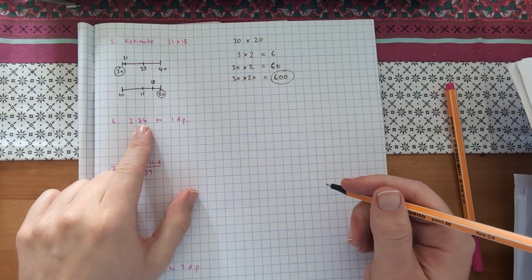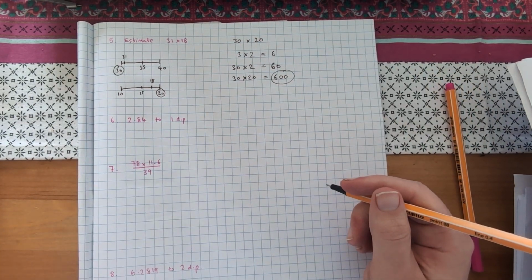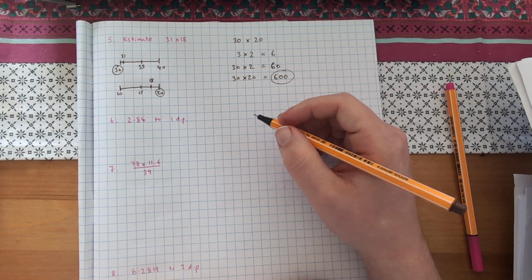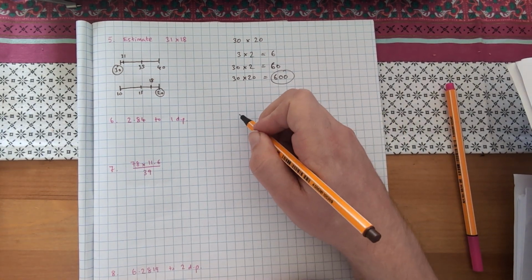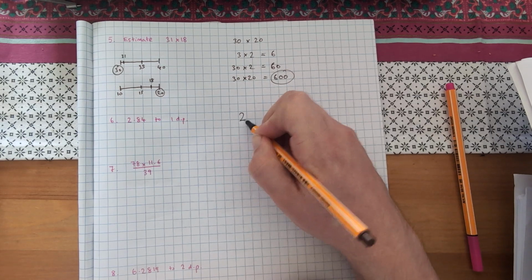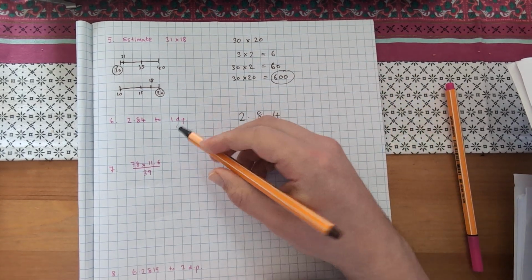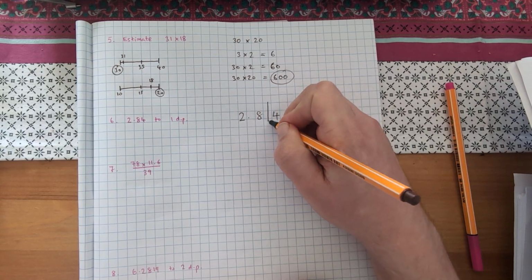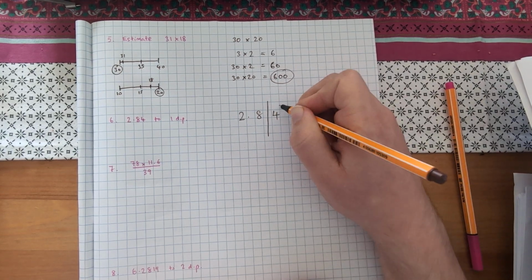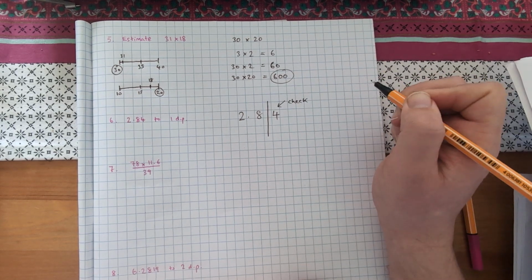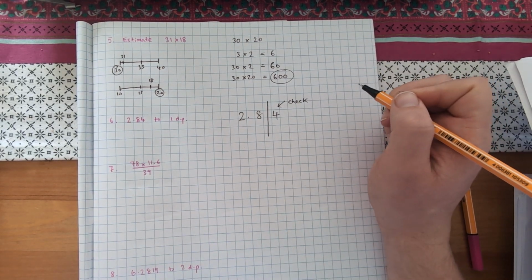Question 6, I have to round 2.84 to 1 decimal place. Decimal places were one of the first topics we did this year. So if we're rounding to 1 decimal place, let's write out our decimal first, 2.84. Now, if we're rounding to 1 decimal place, we draw a line after the first decimal place, and then we are checking our second decimal place to see whether we round up or stay the same.